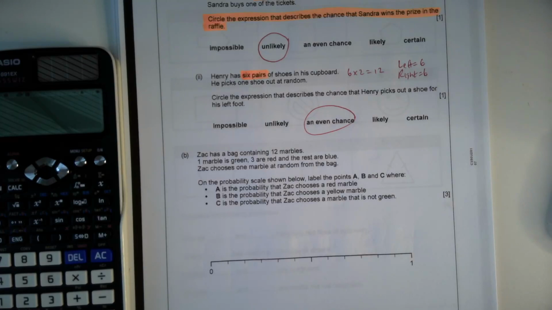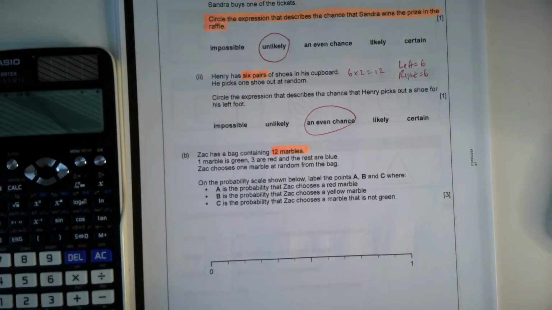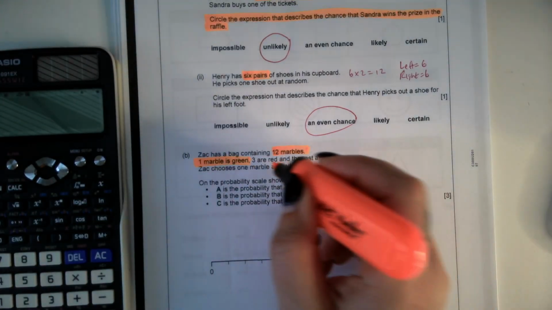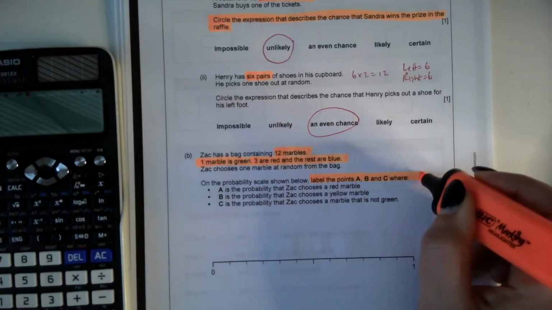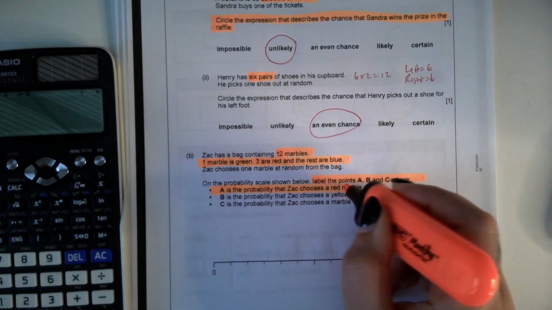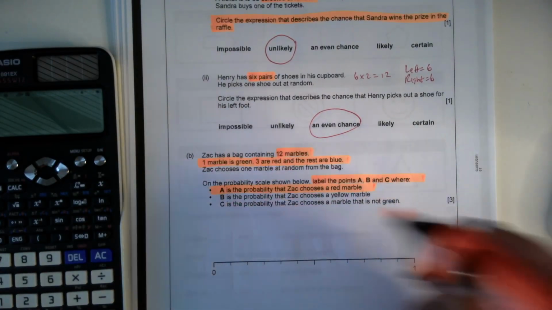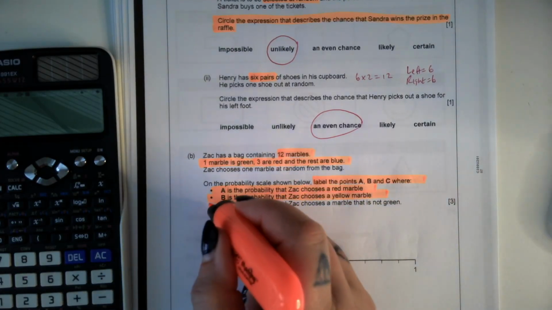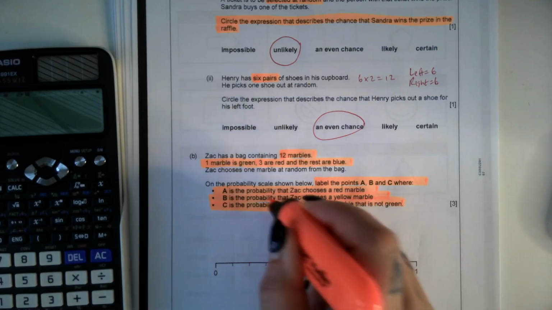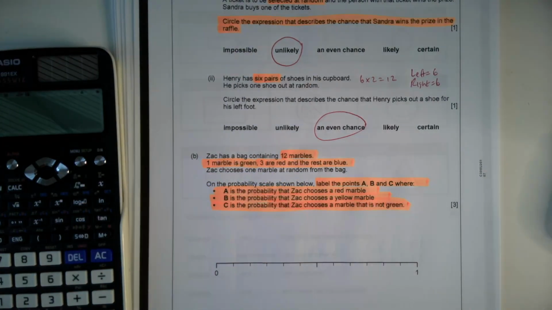Part B. Zach has a bag containing 12 marbles. 1 marble is green, 3 are red and the rest is blue. Zach chooses 1 marble at random from the bag. On the probability scale shown below, label the points A, B and C, where A is the probability that Zach chooses a red marble, B is the probability that Zach chooses a yellow marble, and C is the probability that Zach chooses a marble that is not green.